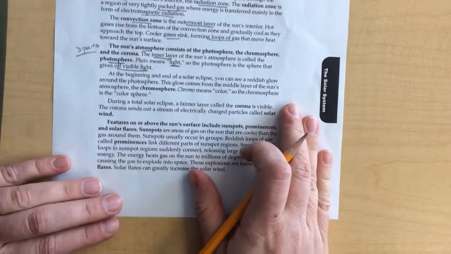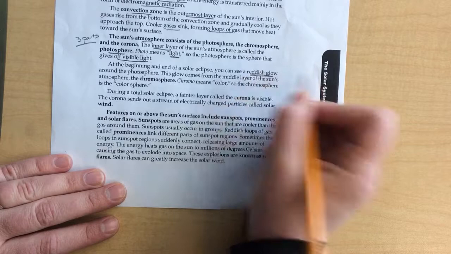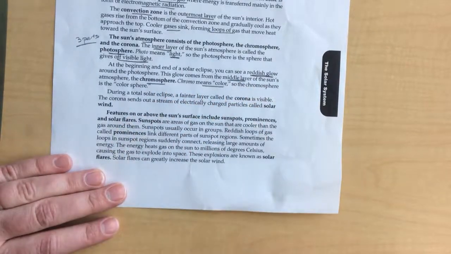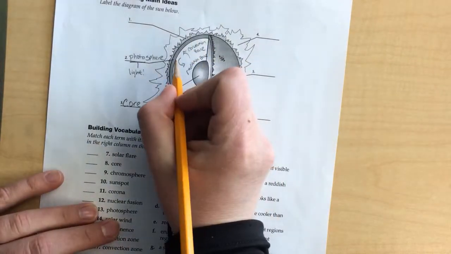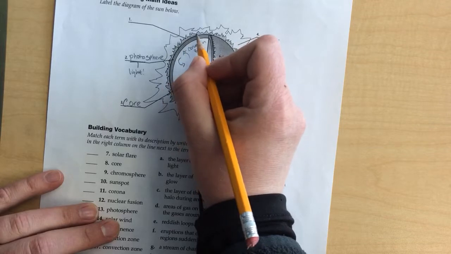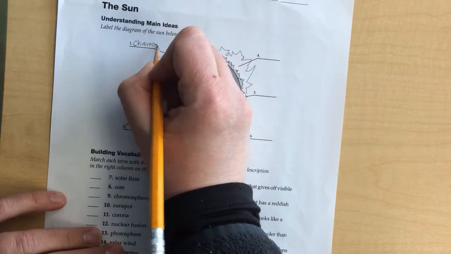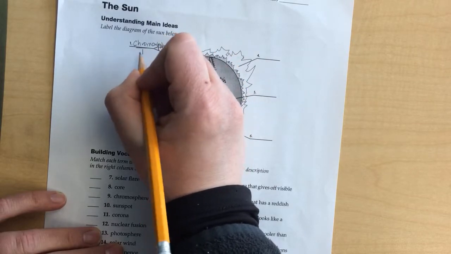And let's see, beginning and end of a solar eclipse, you can see a reddish glow. Comes from the middle layer called chromosphere, and chromo means color, so color sphere. So the middle layer of the atmosphere, if this is the inner layer, the middle layer is this kind of grayish one here. Chromosphere, chromo means color.